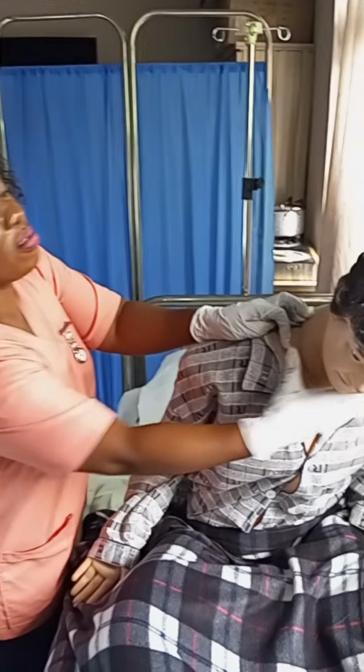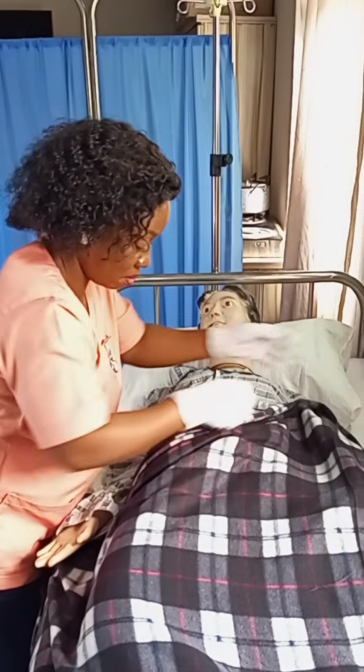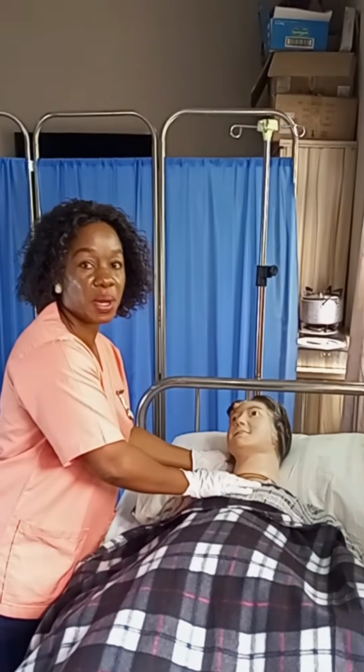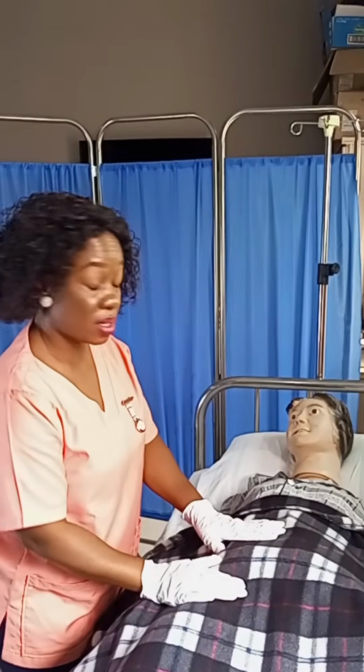So make the patient comfortable by placing the patient back, either in dorsal position, supine position, left lateral or right lateral, depending on which position the patient wants.